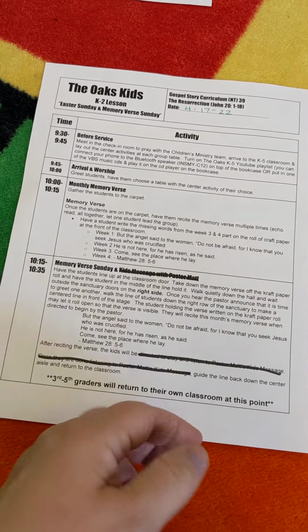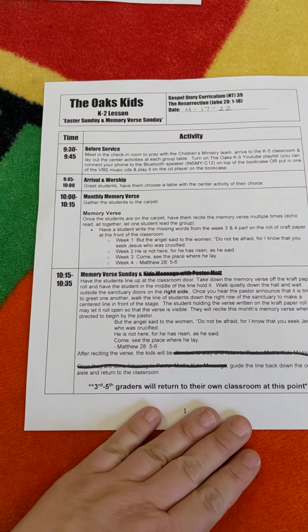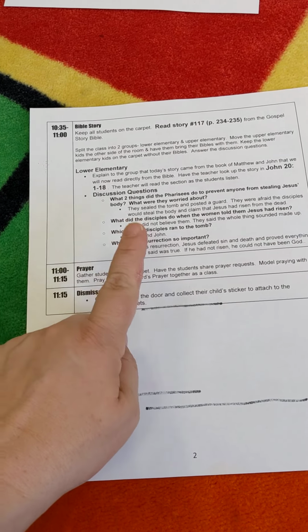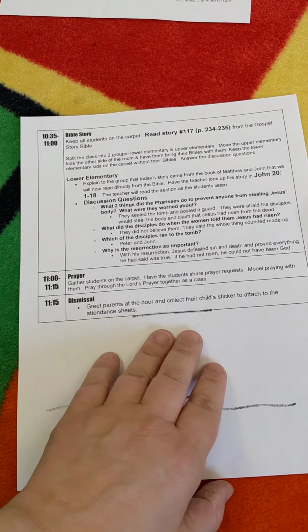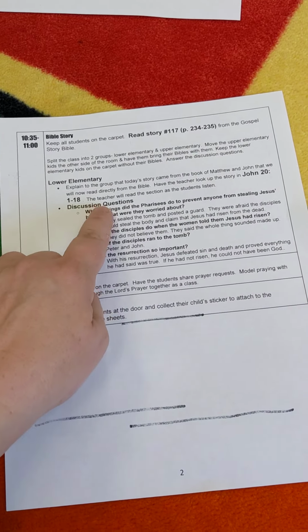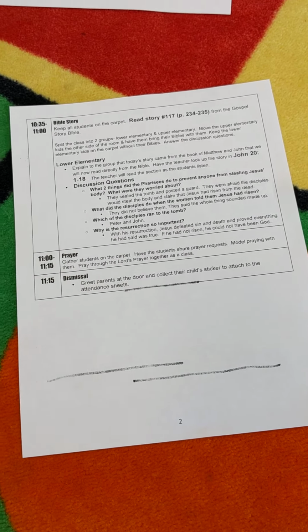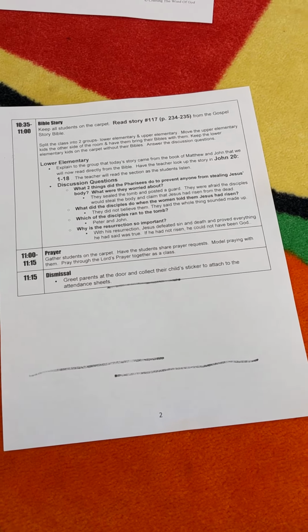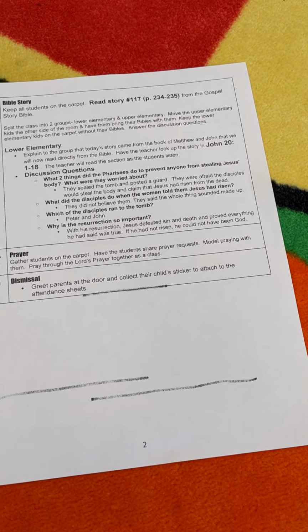The 3rd through 5th grade looks very similar as well. Really, the only difference for 3rd through 5th grade is their follow-up activity after the Bible story is a little different. And they also have sometimes different questions that dig a little bit deeper that are more age appropriate for them. But we're going to dig into theirs for just a second before we end this video.